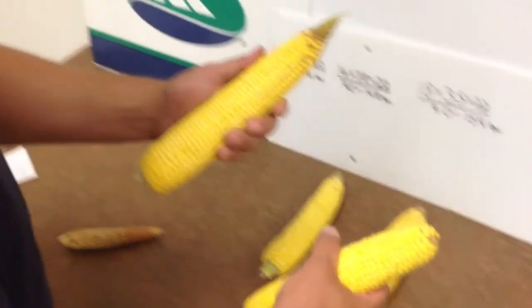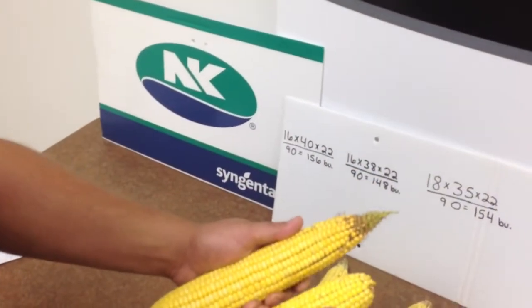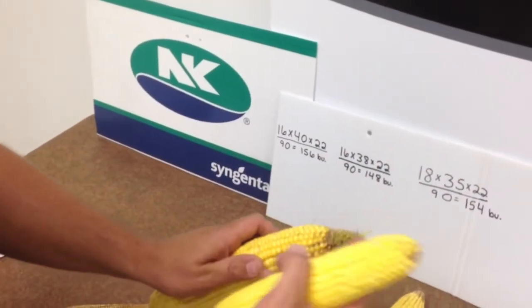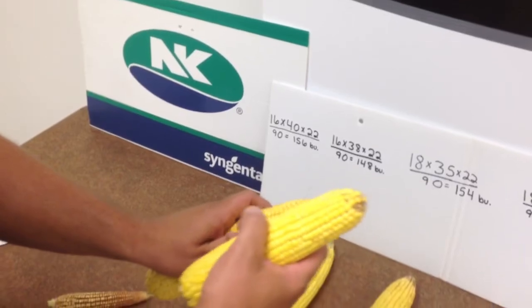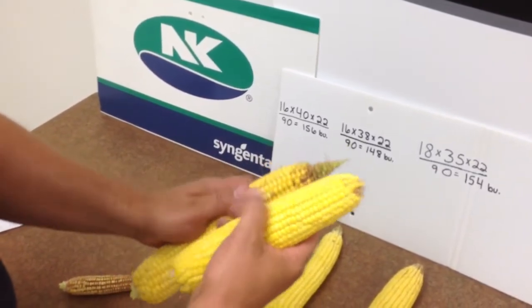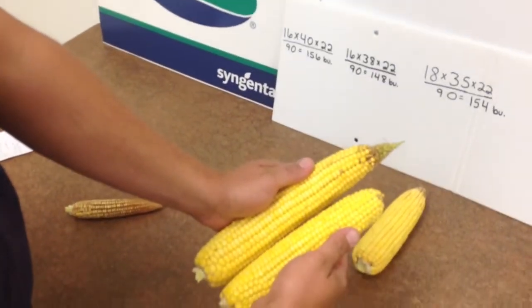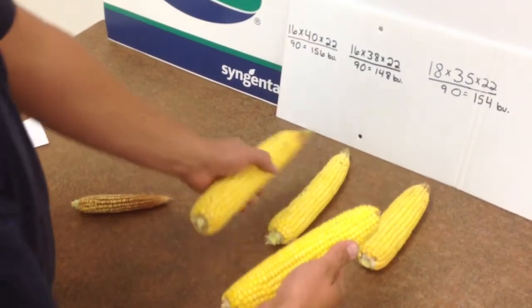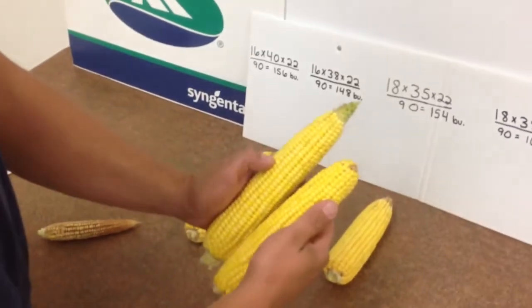Where you take a hybrid like this here, where it's got some very, very good ear flex to it, it was still trying to push more on because we had the moisture and we had the right conditions for it. Granted, it didn't fill it all the way to the tip, but we can see what the potential was there that we do have with it. And some of these hybrids with a lot of ear flex, that's what we're looking at.